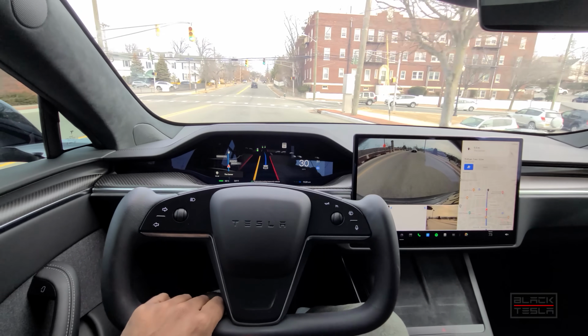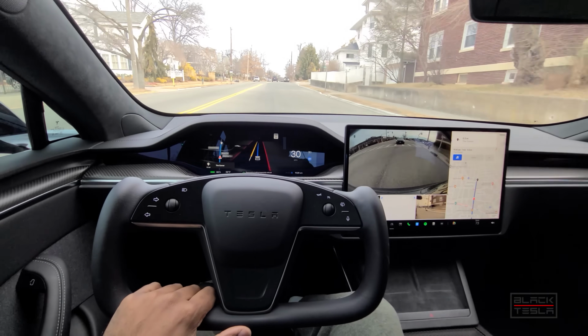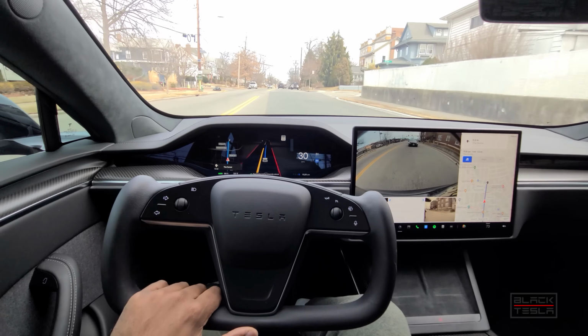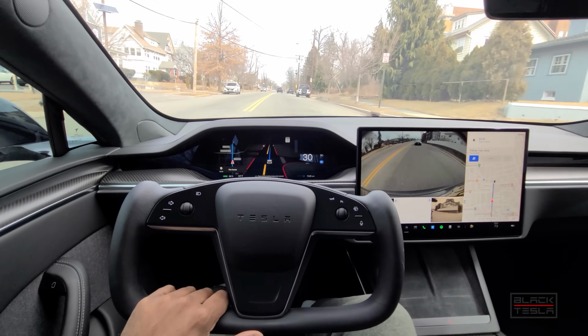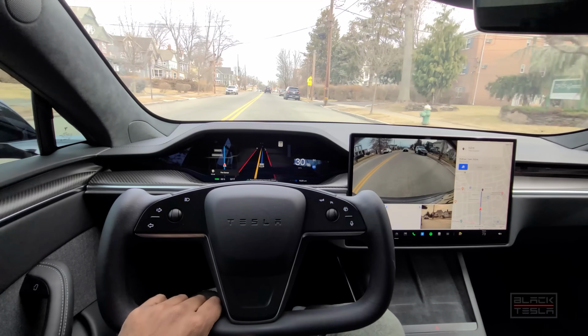Wow, this is going very wide. Wow. Not good, Tesla. It's going very, very wide here. I don't know what's happening here. It's going very wide. Not a good look for FSD Beta.